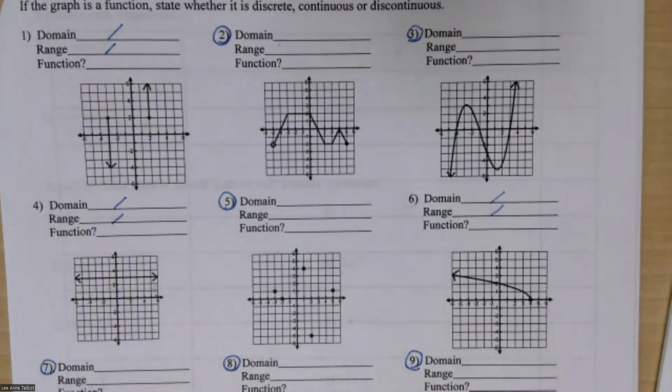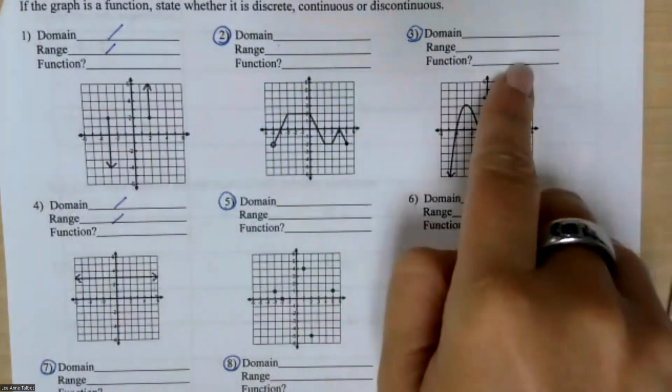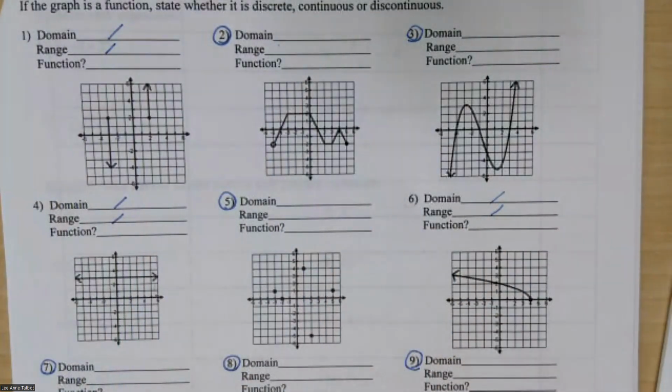You guys remember how to do the vertical line test? All you're doing right now is just saying yes or no, whether or not they're a function. That's all you're doing. Don't worry about domain and range at the moment.